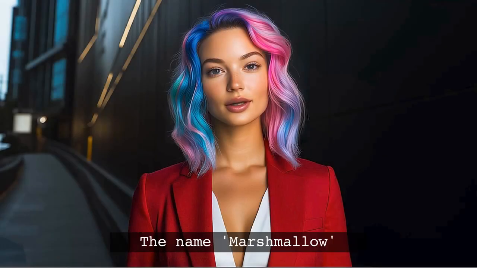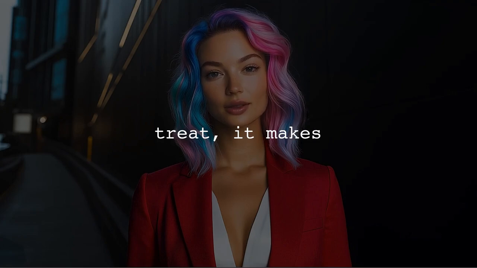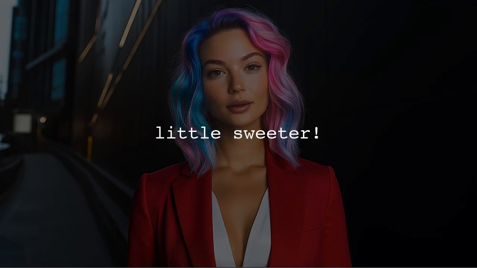Did you know? The name Marshmallow comes from the soft, fluffy confectionery. Just like the treat, it makes data serialization a little sweeter.